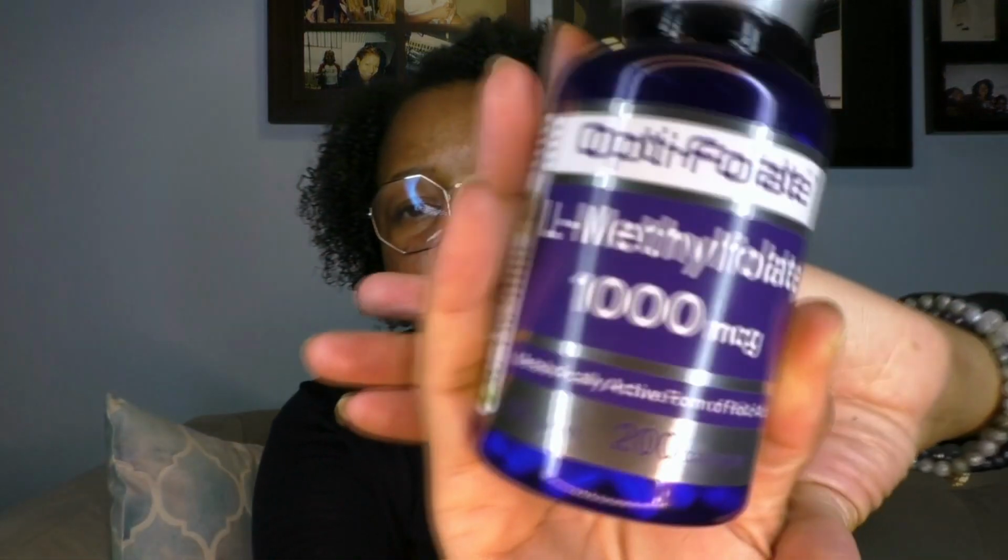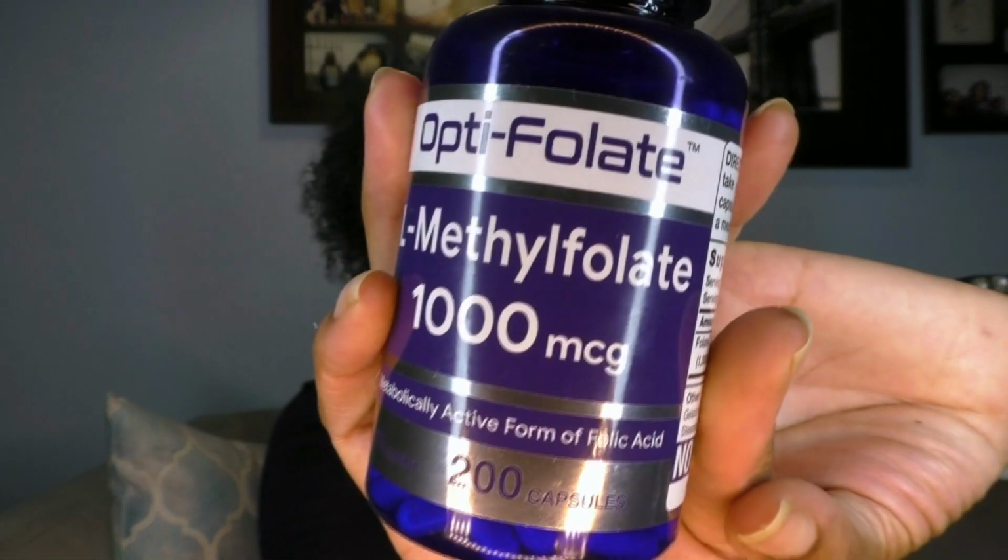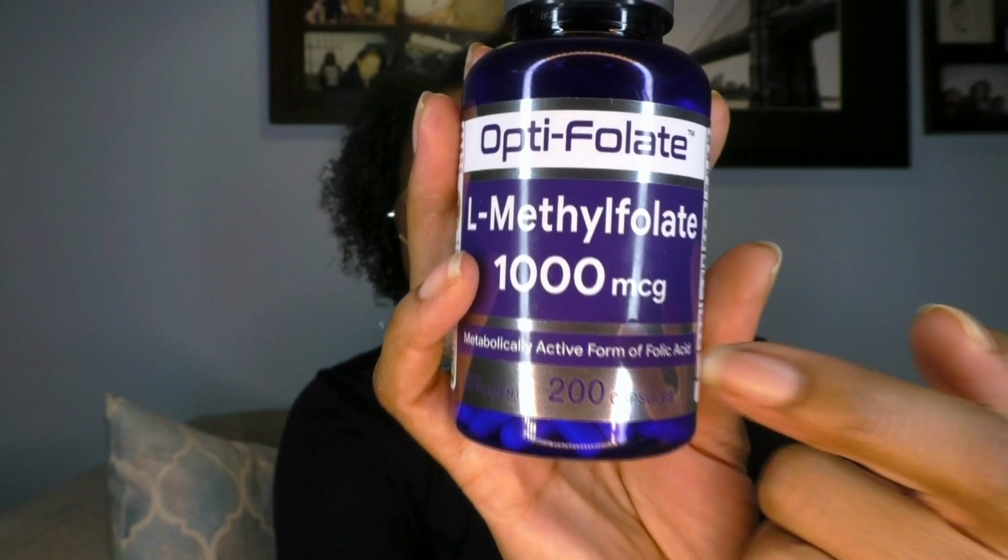Where's mine? I'm taking these now. That's the L-methylfolate, and I'm taking 1,000 micrograms. I did do research. The measurement is going to be the same for the folic acid or for the folate. However, the folate is going to be, I don't want to say more impactful, it's going to be easier for your body to process. It's going to be easier for your body to metabolize and turn into methylated folate, right?